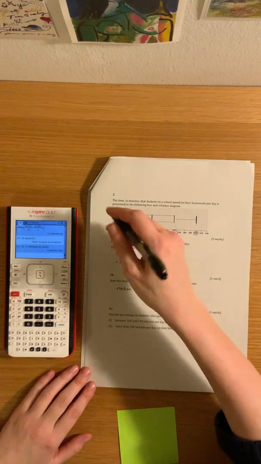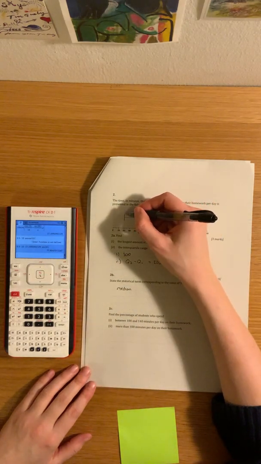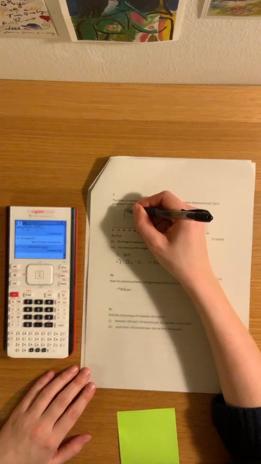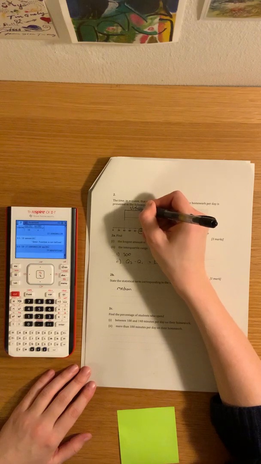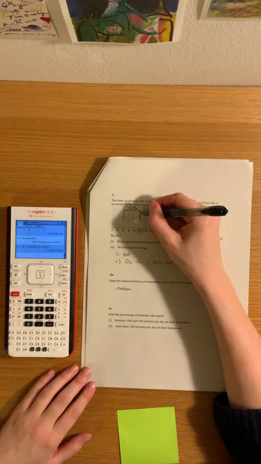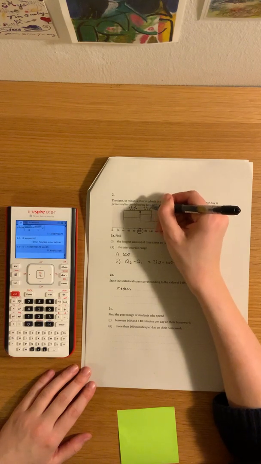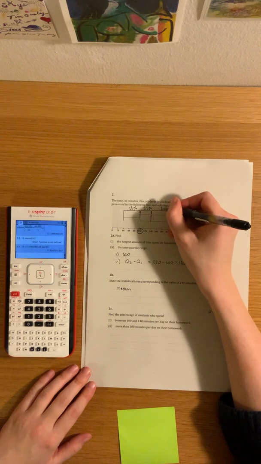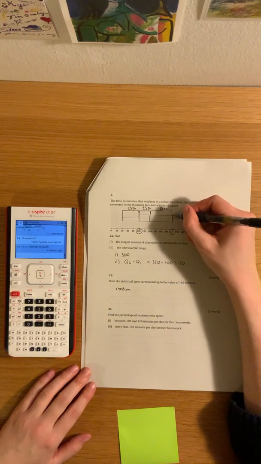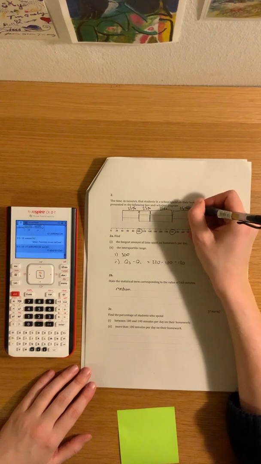And these values already tell us the percentages, because between the minimum value and the lower quartile, that is 25% of your data. Between the lower quartile and the median is another 25% of your data. From here to here, 25% of your data. And from the upper quartile to the maximum, 25% of your data.